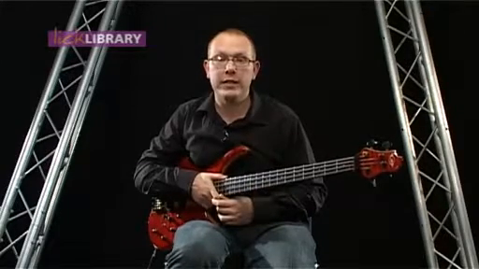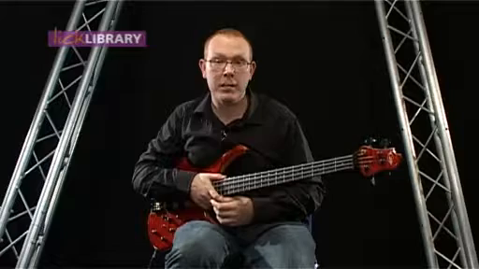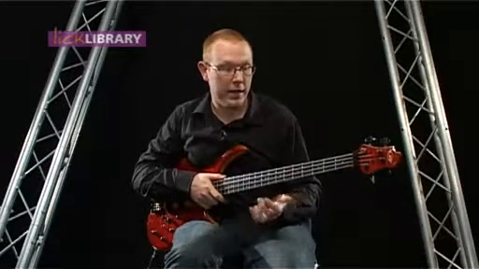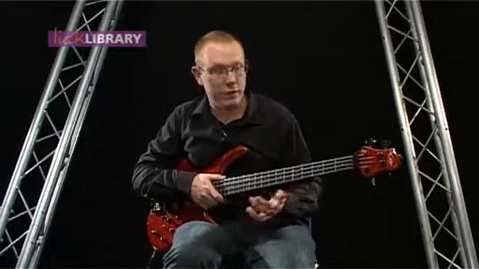Let's look now at the second bass groove. This one is going to be in the key of E natural minor, so we're going to be using the F sharp as well as all the natural notes.